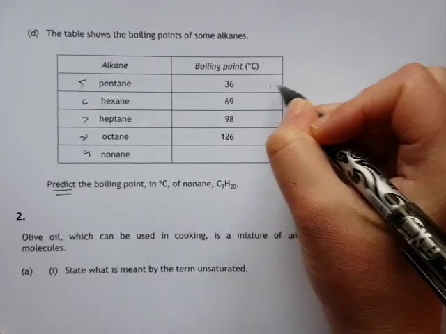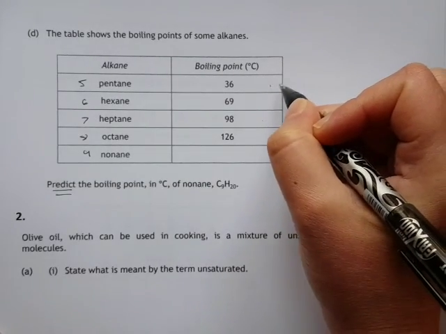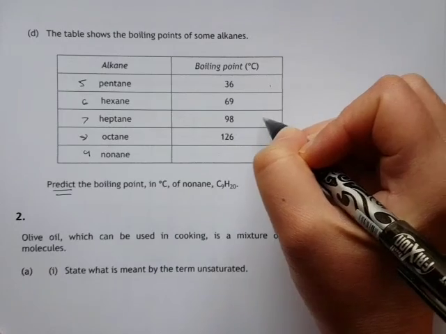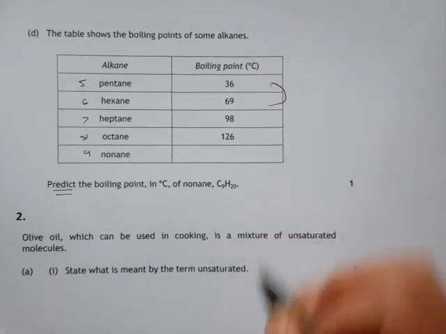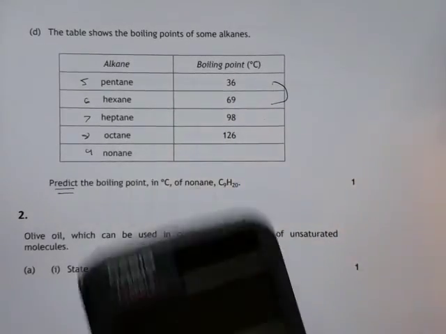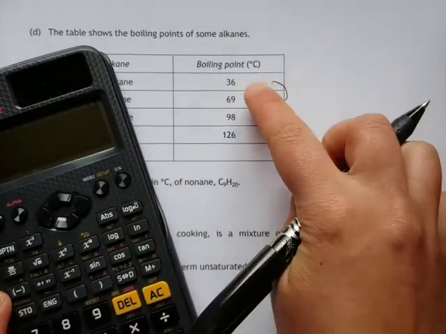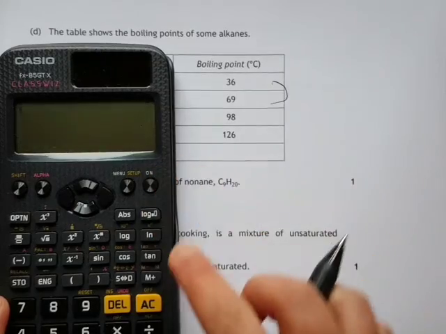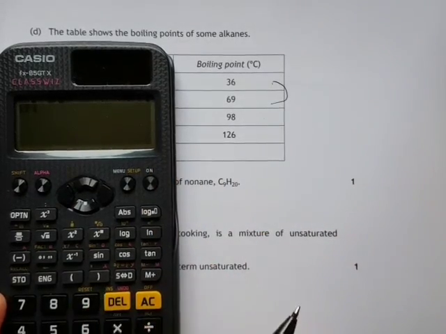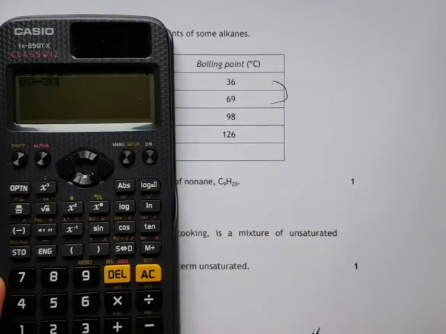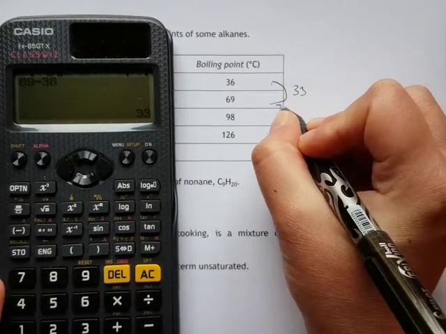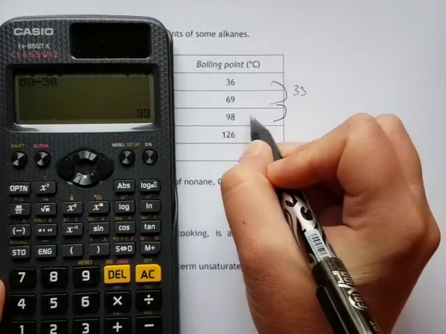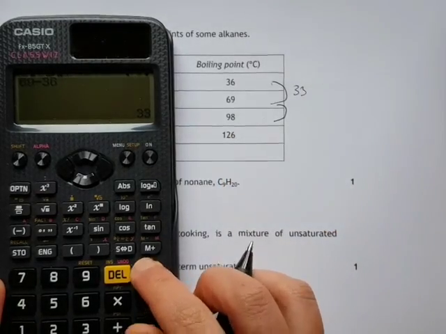And then we've got to think about what are the gaps between these numbers. So how much is the boiling point increasing by each time? So you need to get your calculator out for this. Don't just take a random guess. And so to work out the gap between 36 and 69, you're going to do 69 take away 36. So that's 33. And then to work out this gap, we're going to figure out what's from 69 to 98.